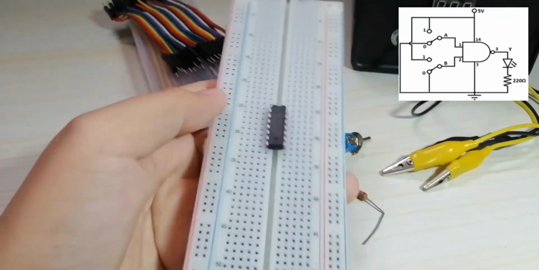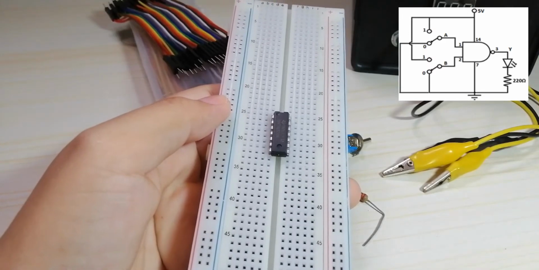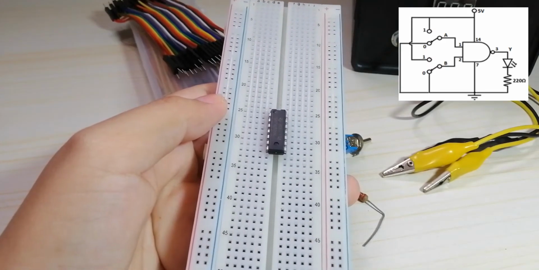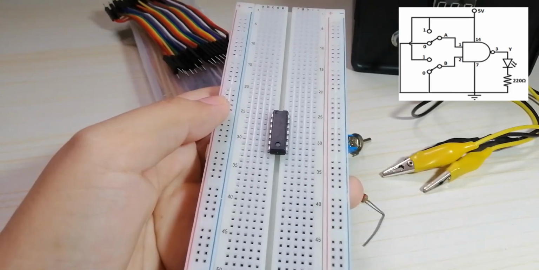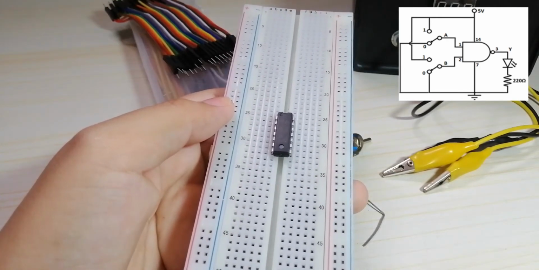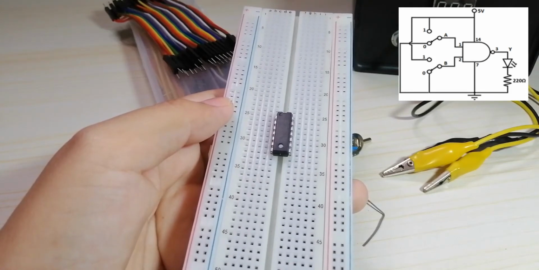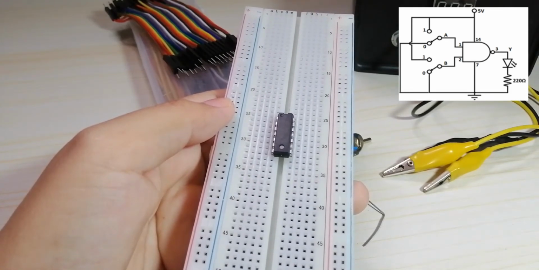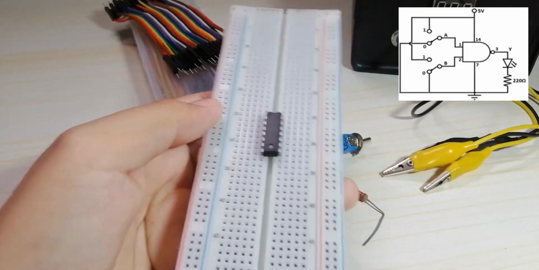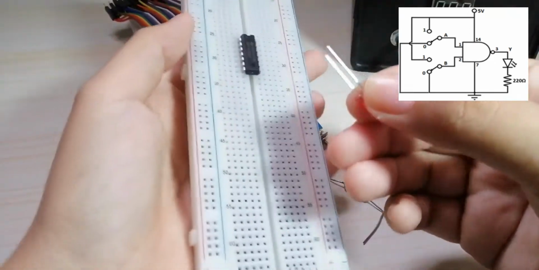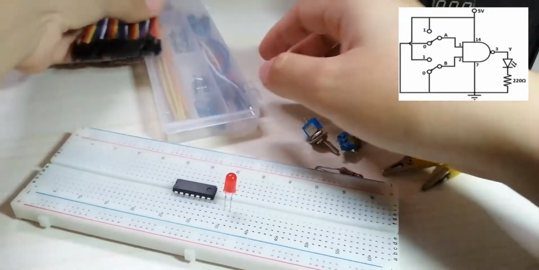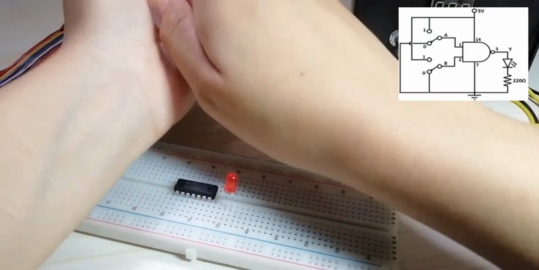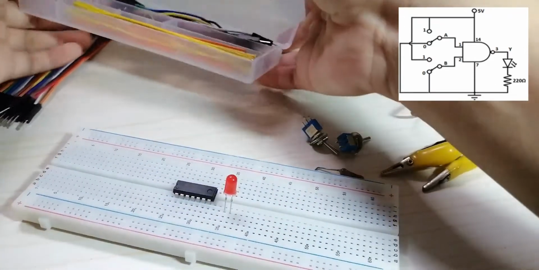As you can see in our circuit, the number 3 is connected to the positive side of our LED. So we will put our LED here and we will connect this to the number 3 of our IC.